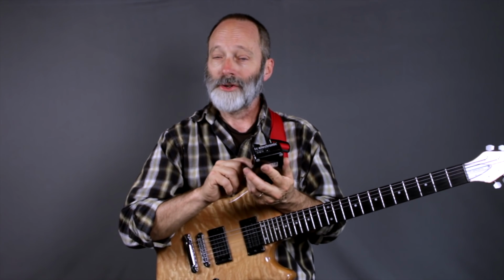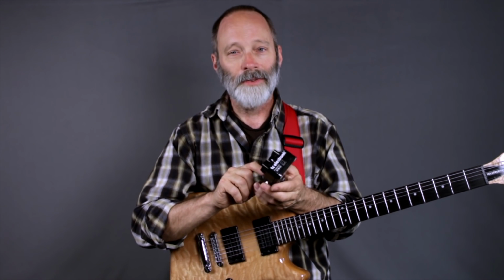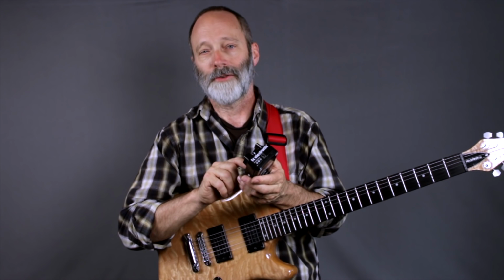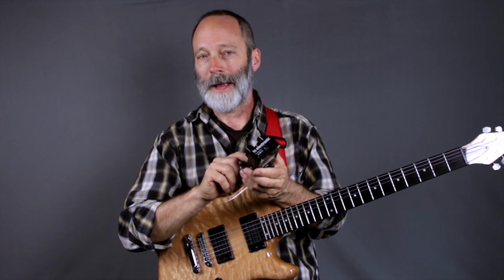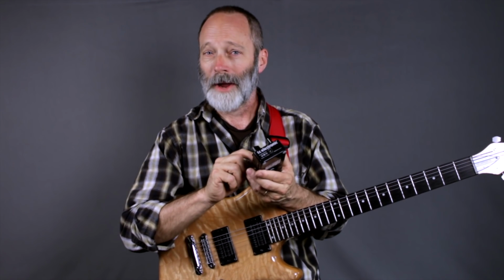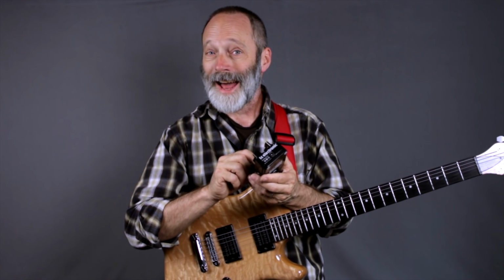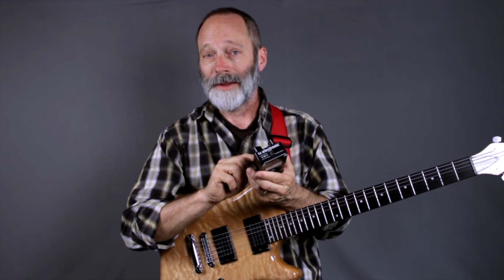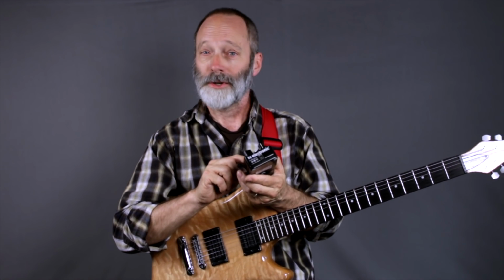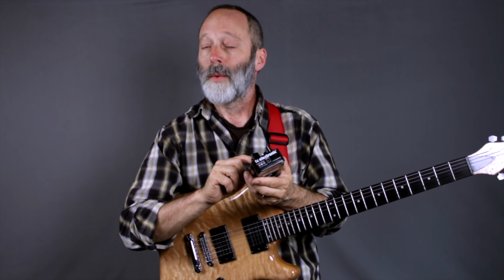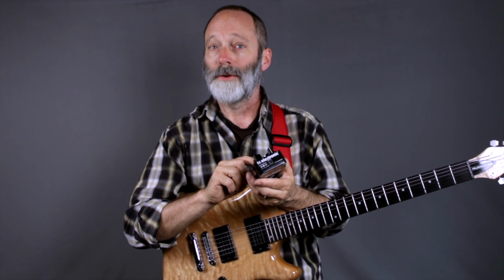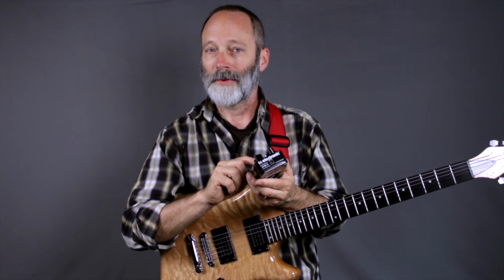Now, I should mention the Dark Matter is really designed for heavier distortion tones. If you're a blues player, this may not be the right pedal for you. But I gotta tell you, even though it's voiced for some of the heavier distortion tones, it's very versatile. So, without further ado, let's get into the settings demos.